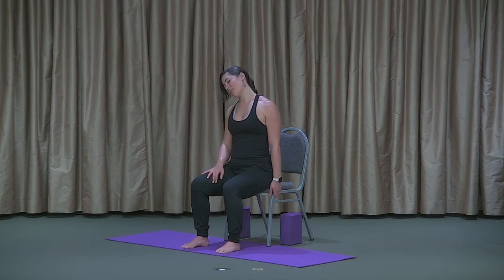And if it feels good to you, start to shift that chin down towards the collarbone or shoulder. And then shift back to the ear. Chin and ear. Back and forth slowly. Again, only if it feels good to your neck.